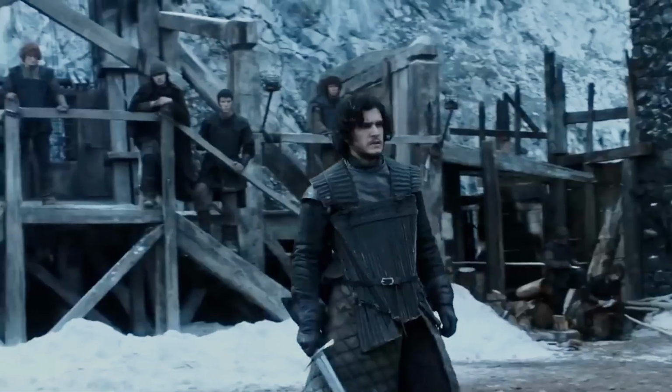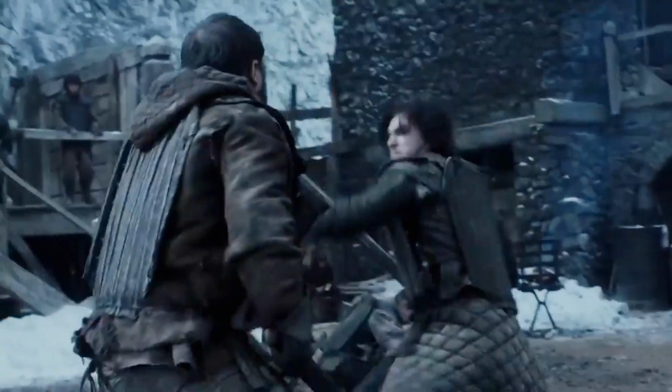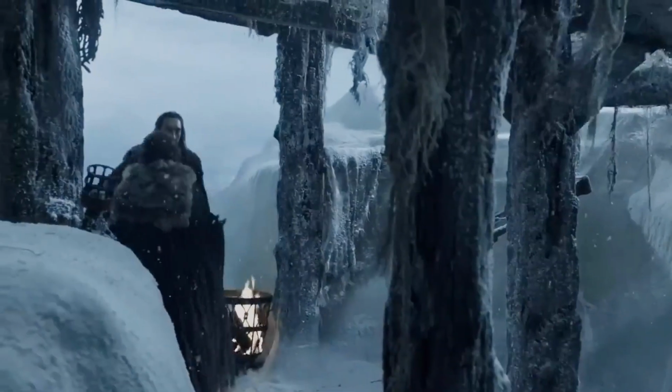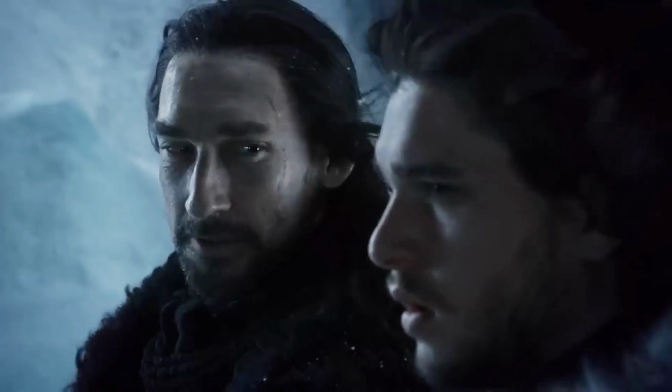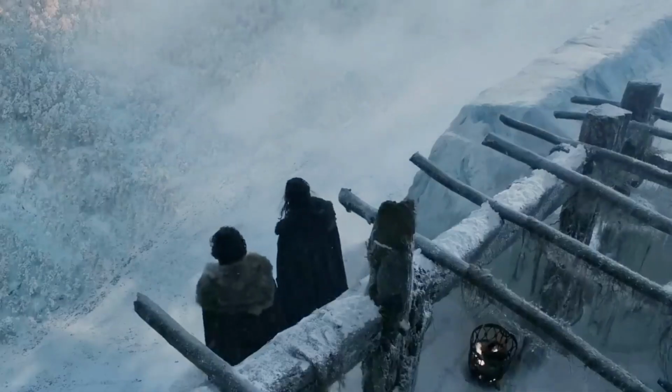Jon has also reached the wall, where he was teaching swordplay to the new warriors. His uncle, the brother of Ned Stark, tells him, I am going to the other side of the wall, because I am a ranger, and only a ranger can go to the other side of the wall to take a walk.